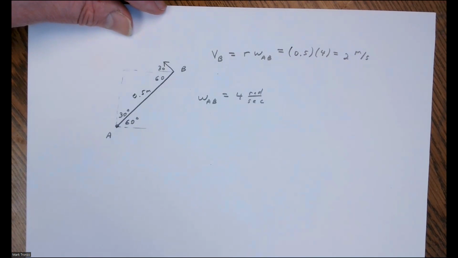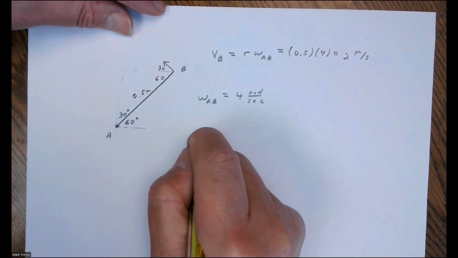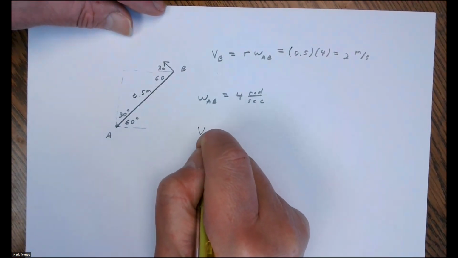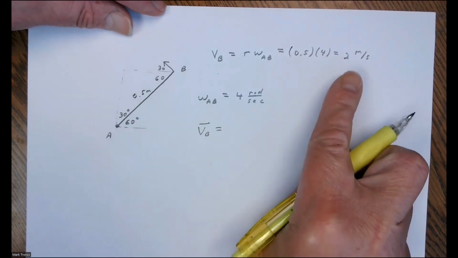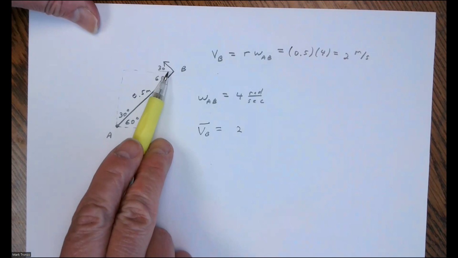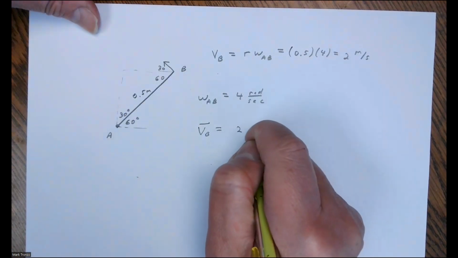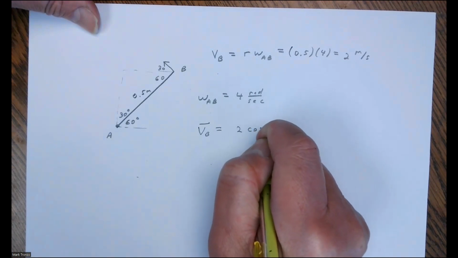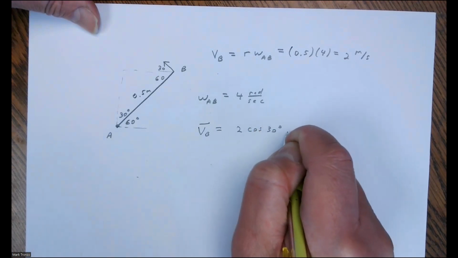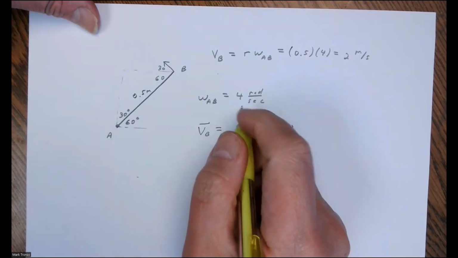And then we want to put that into terms of a vector. Let me write this down here. Velocity of B, so it's going to be this 2. Now, if we look at this picture here, the x component is going to be cosine of 30 i. And notice the x component is going in the negative direction.